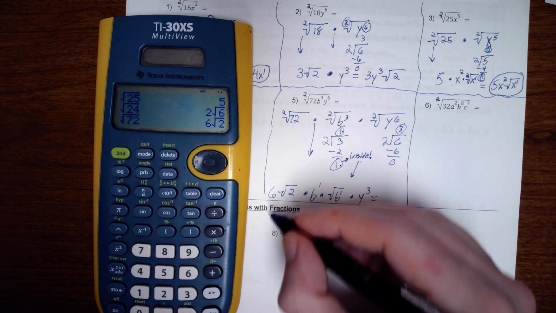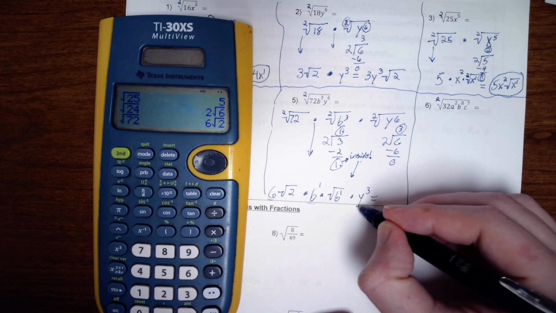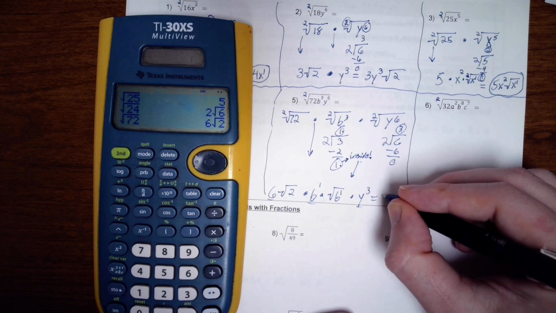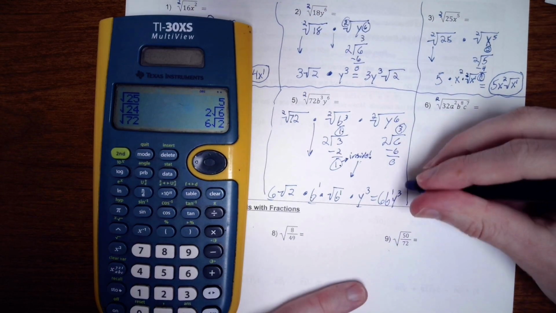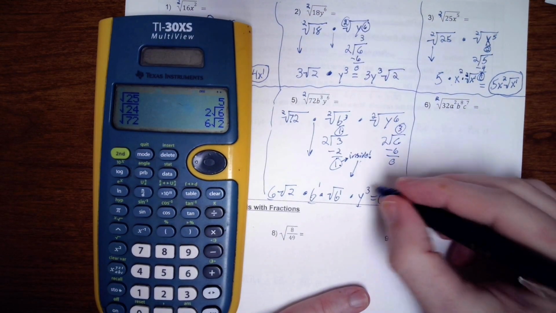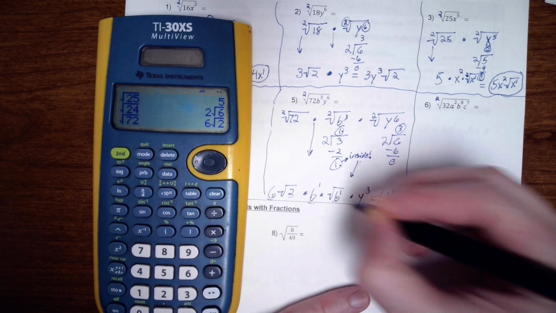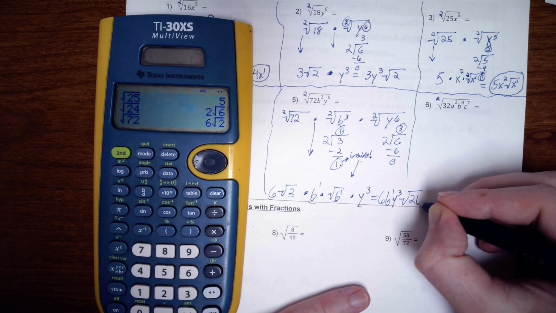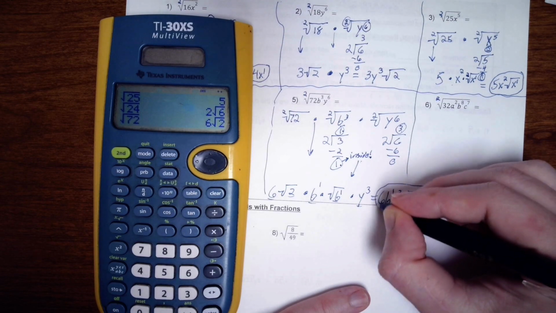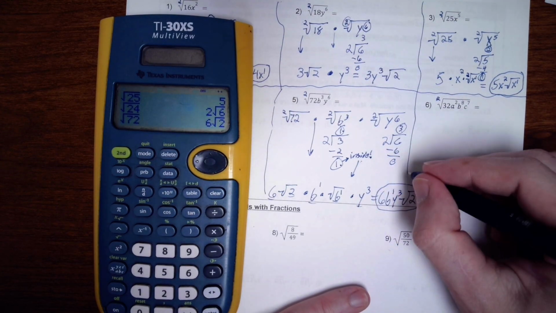So now everything that's on the outside of my radical multiplies. So it's 6 b to the first, y to the third. I'm just going to erase my line here. And then everything on the inside of the radical multiplies together. So it's 2 and then b to the first. So there's my answer for number 5.